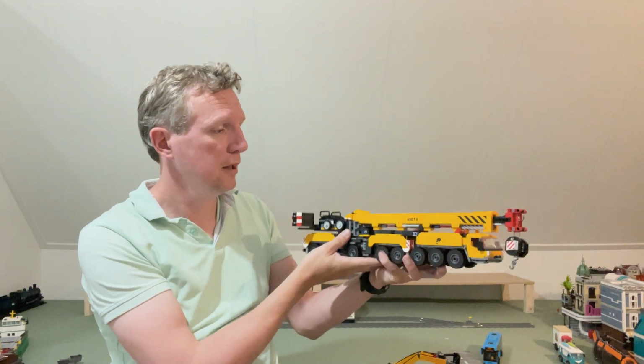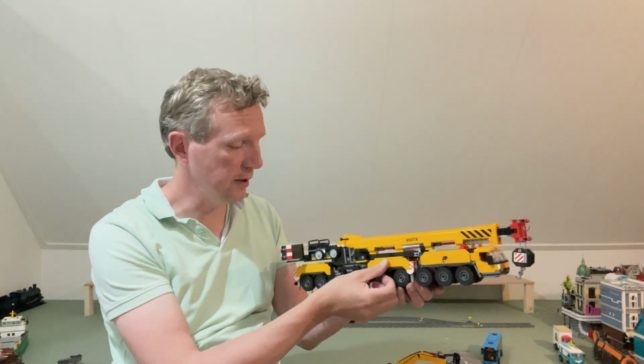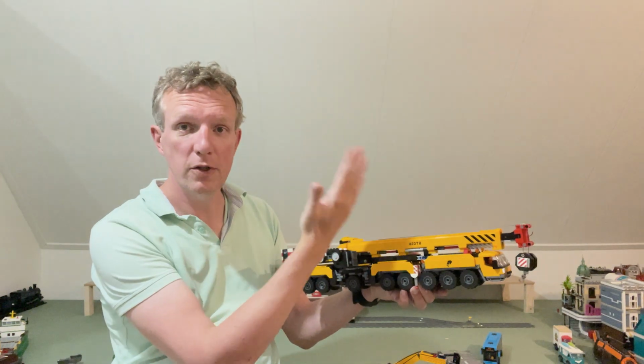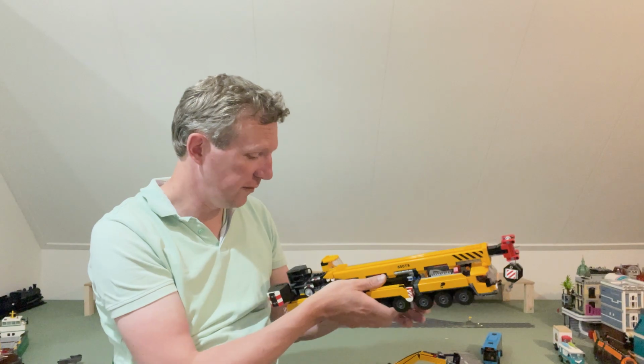Very cool set. It has all kinds of functionality, so it has these stability legs, obviously, for a big crane. The boom goes up and down, it extends, the wire and the rope works, obviously.